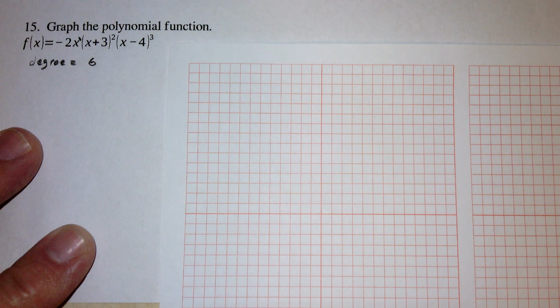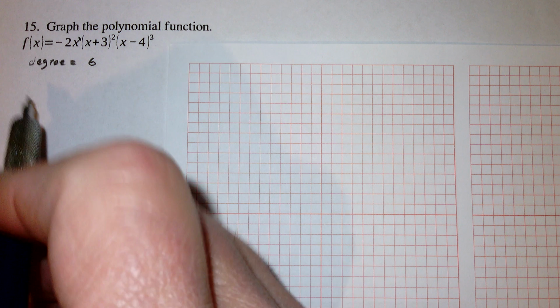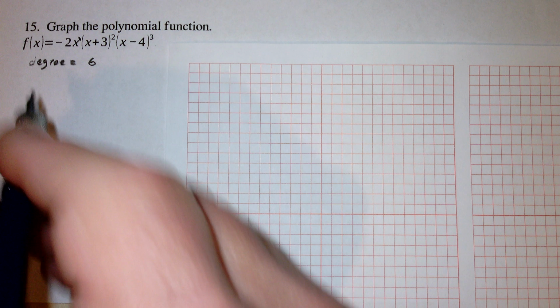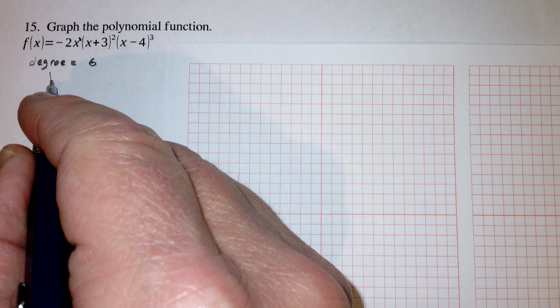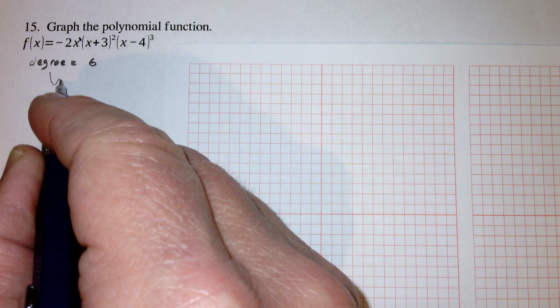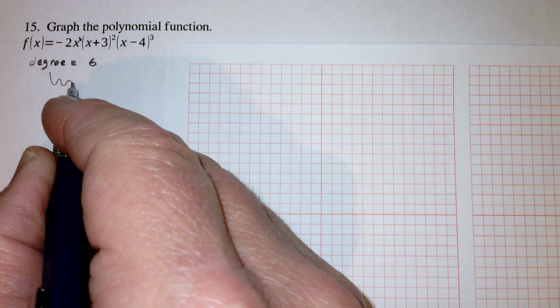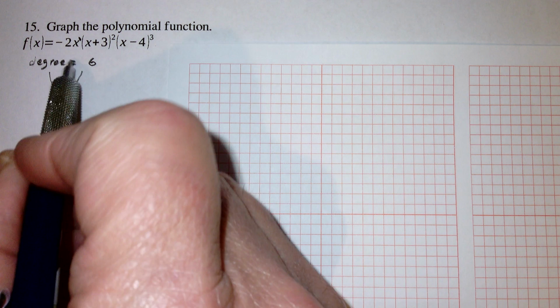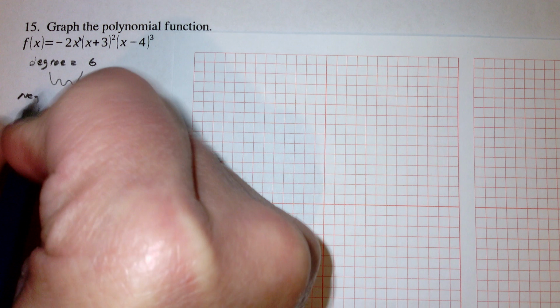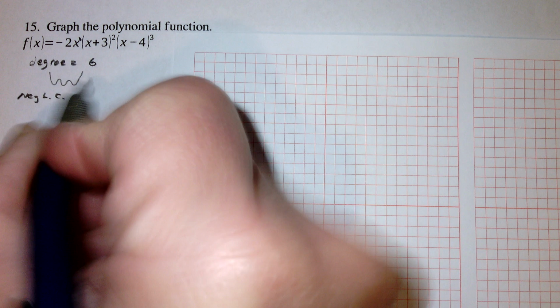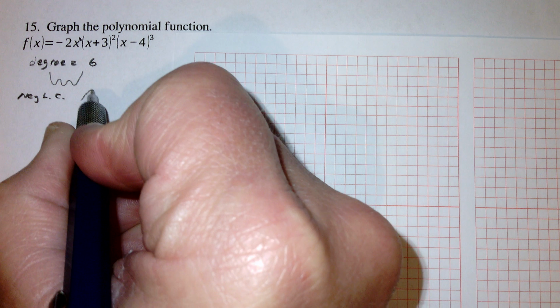Well, if it has a positive leading coefficient, it's going to come down, it's going to turn 1, 2, 3, 4, 5, and look like that. But we've got a negative leading coefficient, so that turns it upside down.